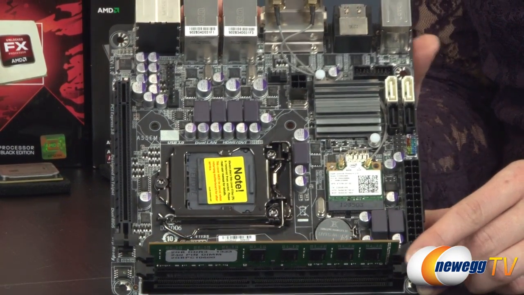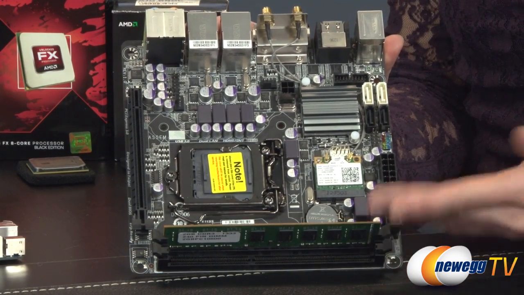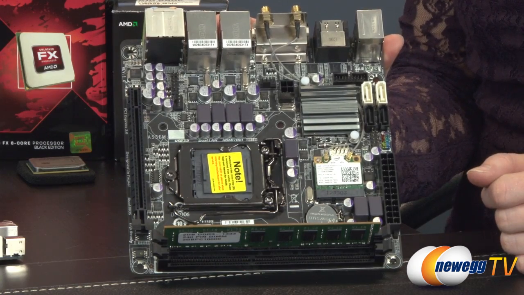So it's better, when you only have 2 slots, to get the biggest memory stick kit that you can afford at the time and put it in there, because on the larger boards you have more slot space. So when you upgrade, you don't have to get rid of that whole kit. You can just add another kit.